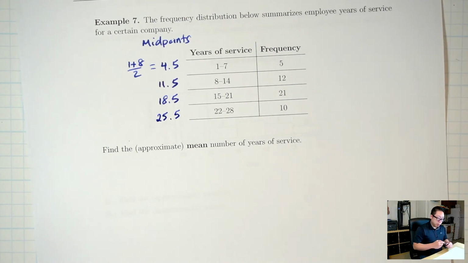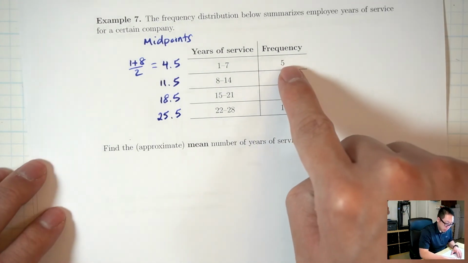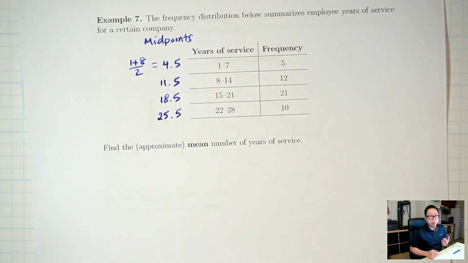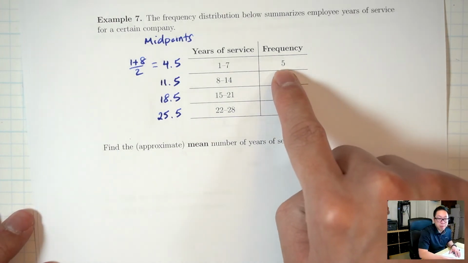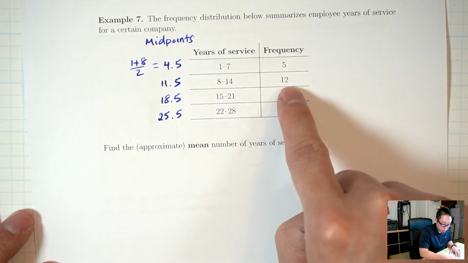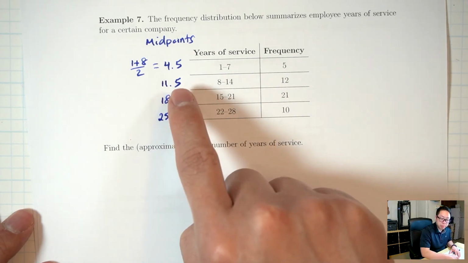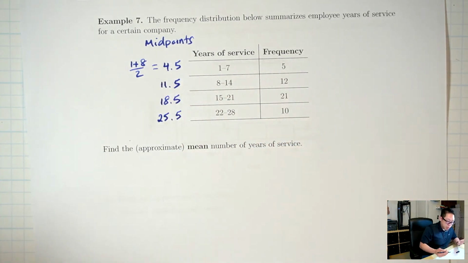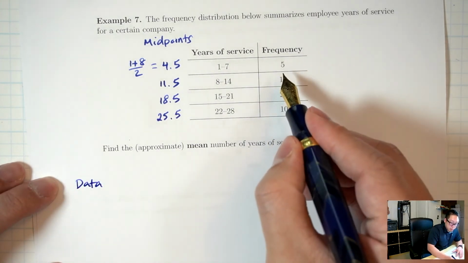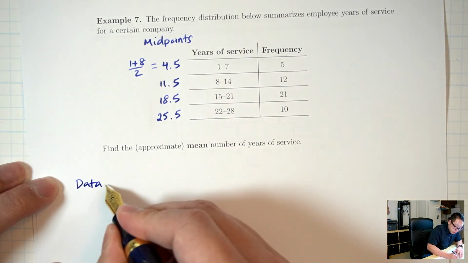Okay, so the idea here is I know there's 5 numbers between 1 and 7. I don't actually know what those numbers are. So the next best thing is we're just going to assume that all 5 numbers are the midpoint. Okay, all 12 numbers are the midpoint. So we're going to approximate that the data is there's going to be 5 4.5s.